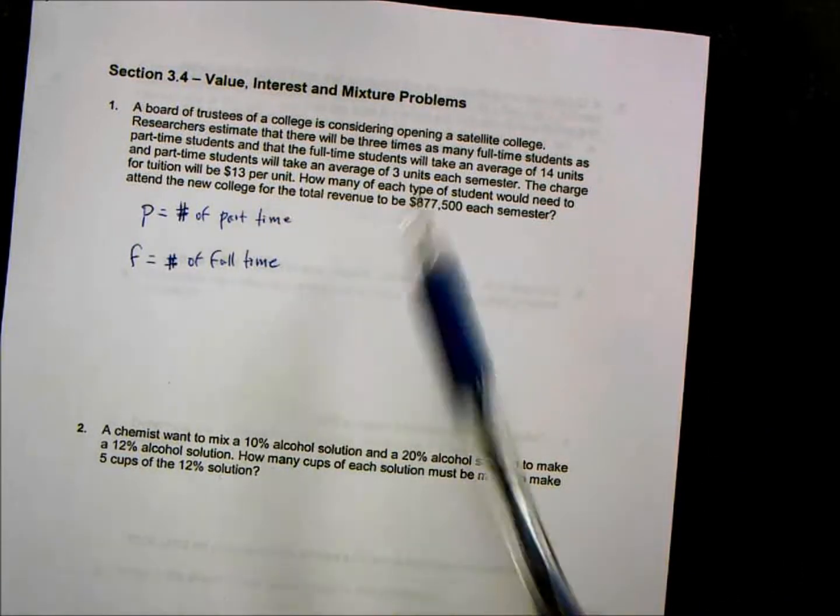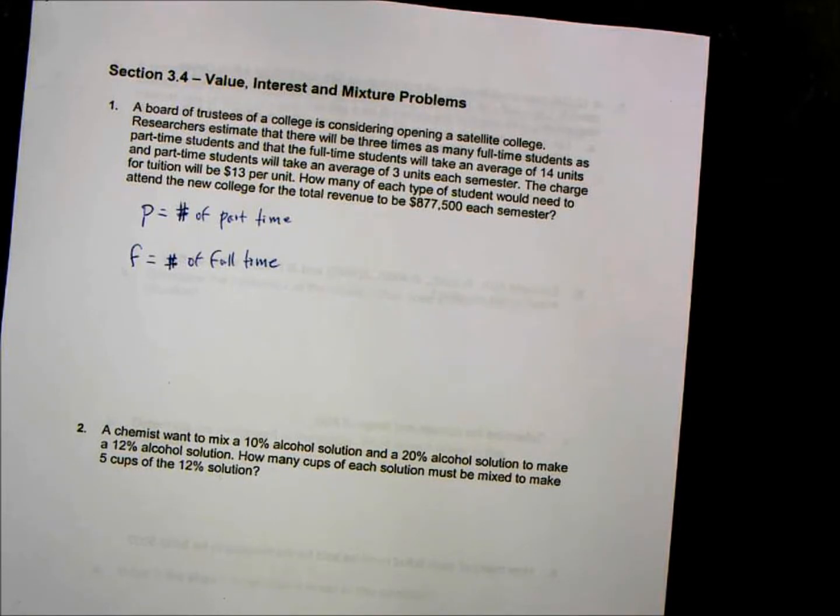A board of trustees of a college is considering opening a satellite college. Any equations there? No. Research estimates that there will be 3 times as many full-time students as part-time students. I think that's an equation. 3F plus P. No. Okay, F and P are students, right? Can students equal money?